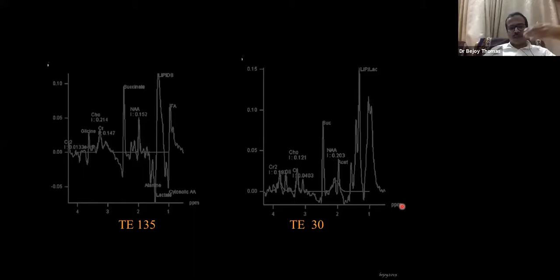That will not differentiate between an aerobic abscess and an anaerobic abscess. In aerobic abscesses, you see lactate and the cytosolic amino acids and a small amount of alanine and even glycine.